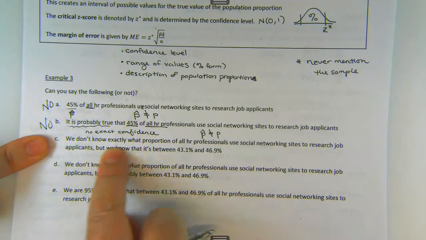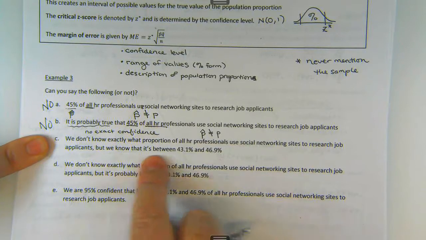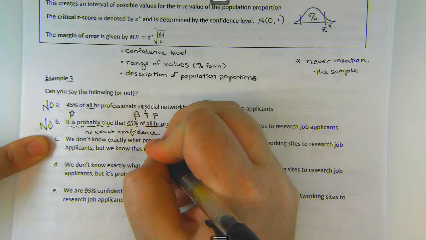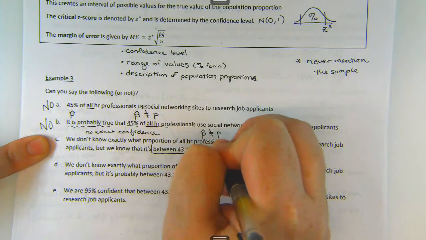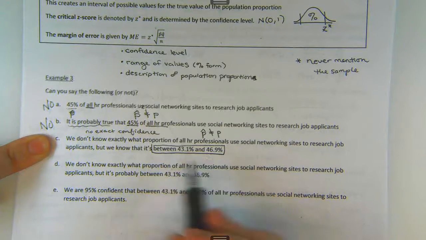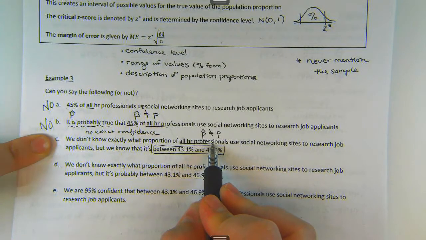Here, we don't know exactly what proportion of all HR professionals use social networking sites, but we know that it's between those two values. So this gets better because now we have a range of values that matches what we found up above. You get a range of values for the population proportion. The only thing missing here is a confidence level.